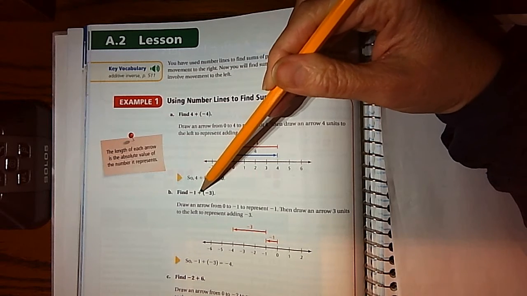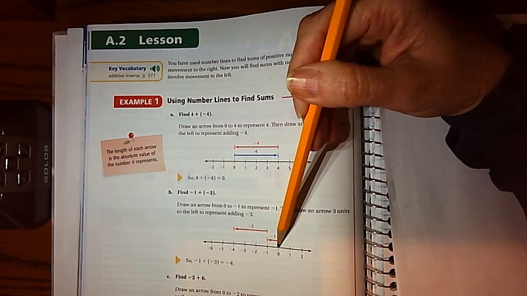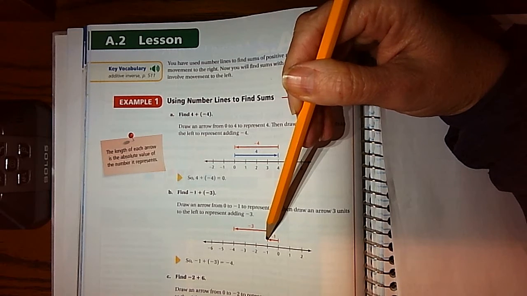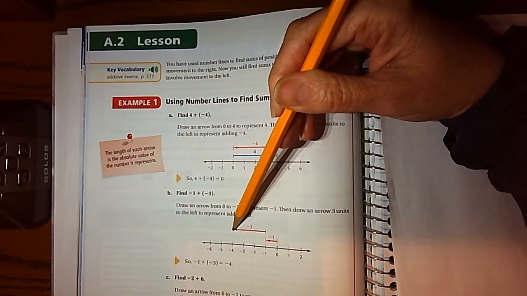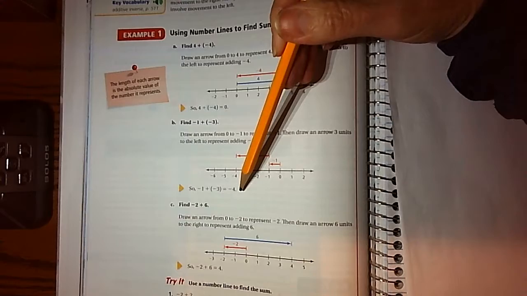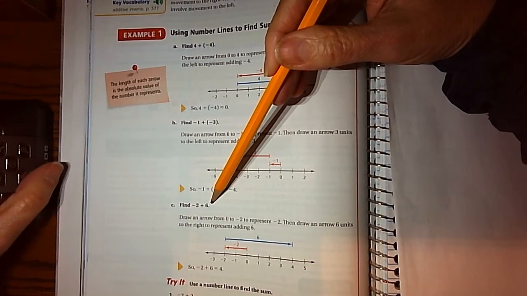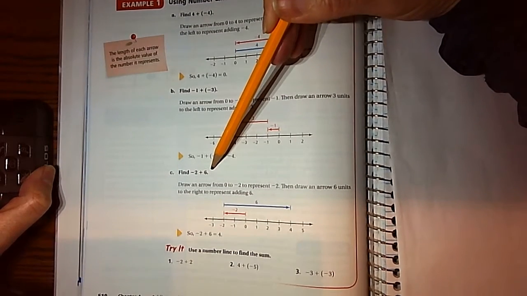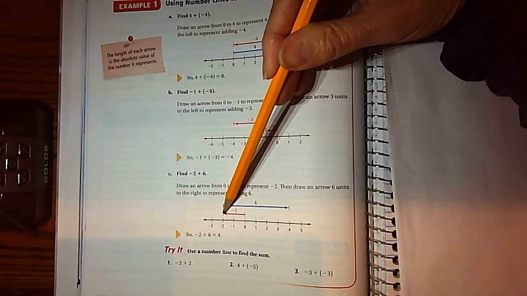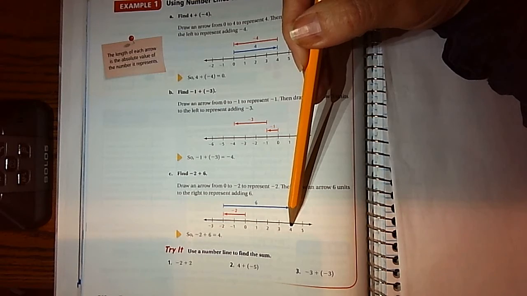So negative 1 plus a negative 3. Here we have two negatives, so we're still going to start at 0. We're going to subtract 1, that's our starting point, and then we're going to subtract 3 more. So we're ending up at negative 4. And then a negative 2 plus negative 6. Starting at 0, the first thing you're going to do is go to the negative 2, and then you're going to jump backwards 6, and clearly you're ending on the negative 8.